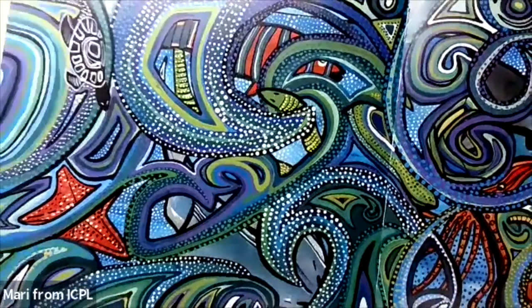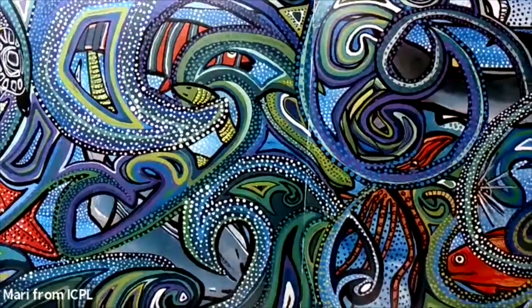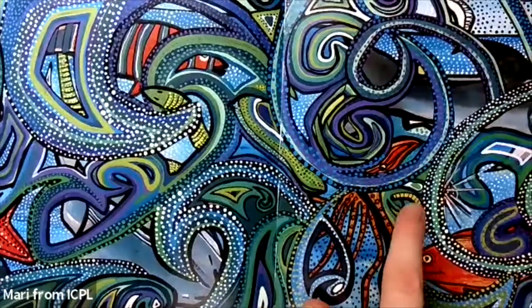So this is patterns of the ocean. And a sea star and a turtle. You see a turtle already? I see, what do you think that is?